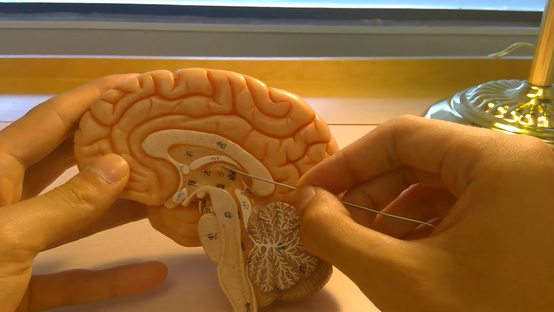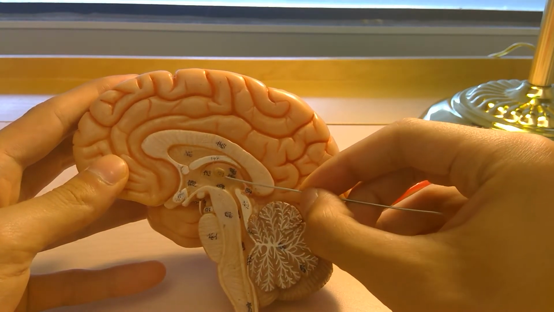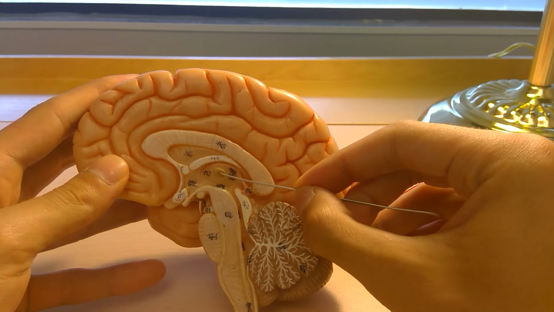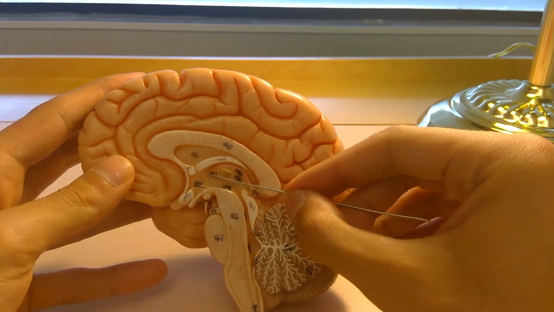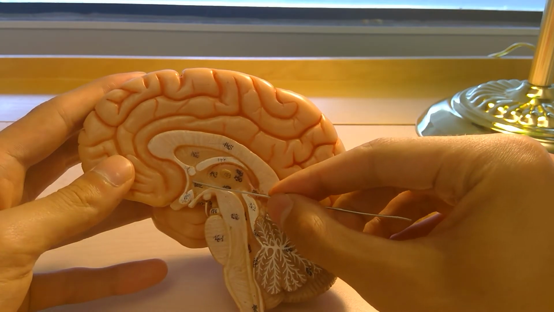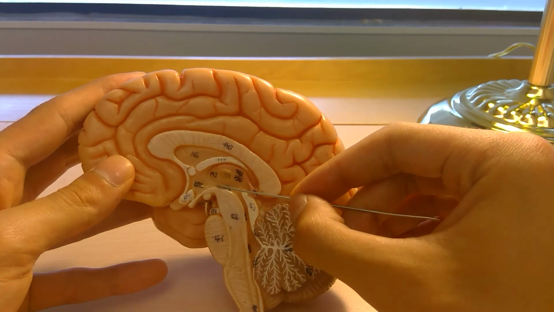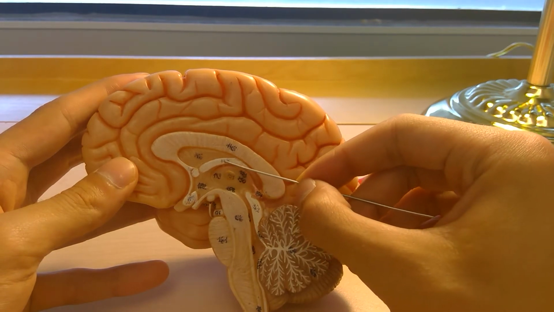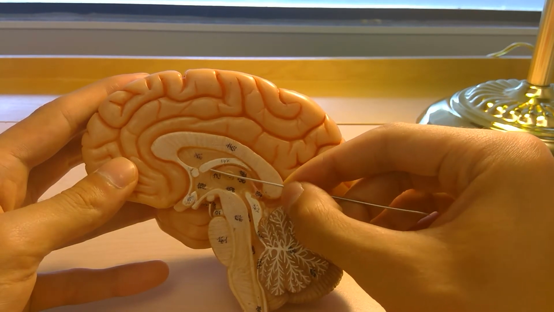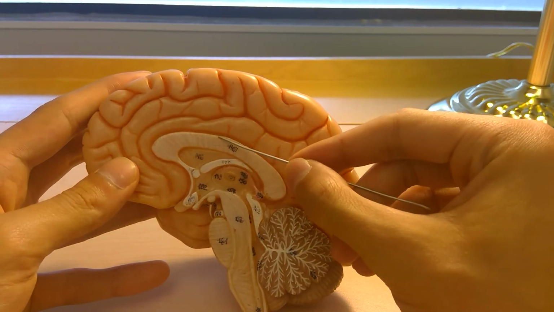Next, we're going to look at the thalamus, which is this circular structure here. Inside of it is the interthalamic adhesion, which connects the thalami together. Underneath the thalamus, we have the hypothalamus, right here. As we move upwards, we get to the fornix, a white matter tract. And above the fornix, we have the larger corpus callosum.